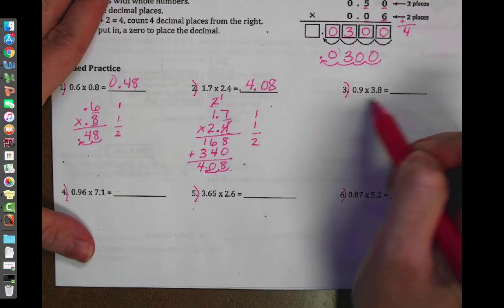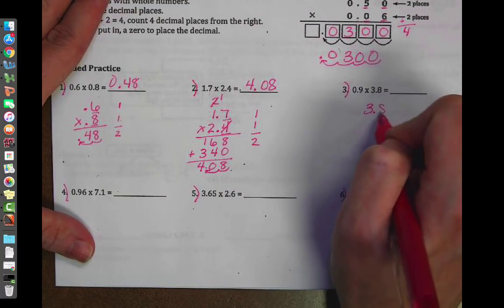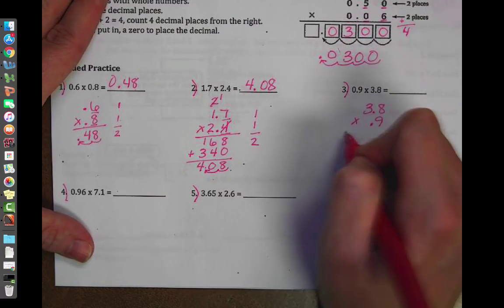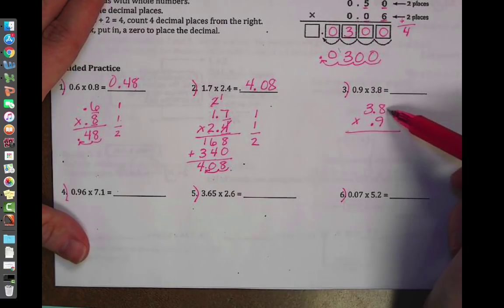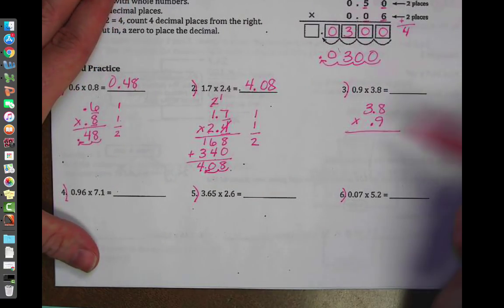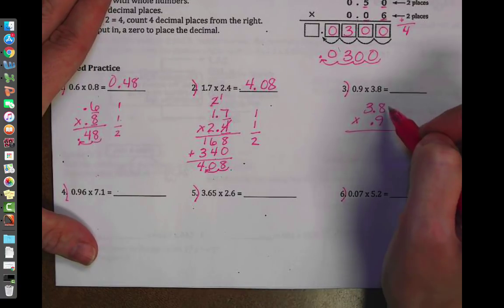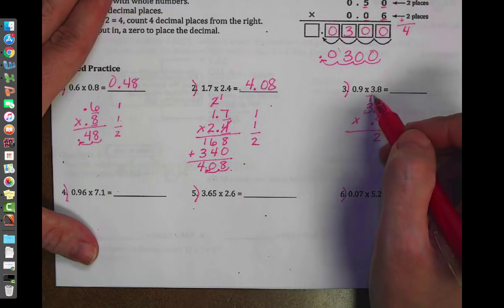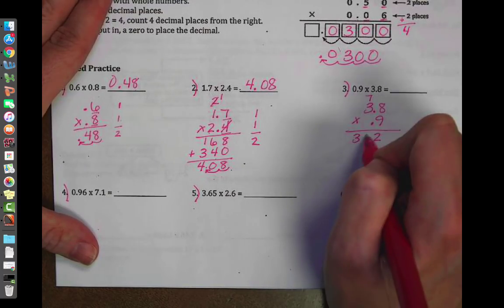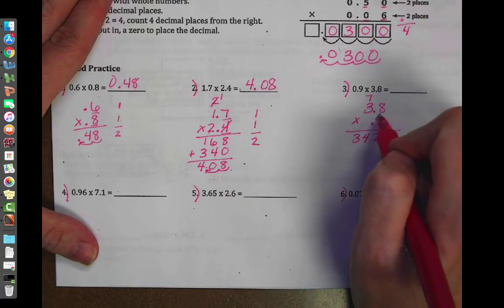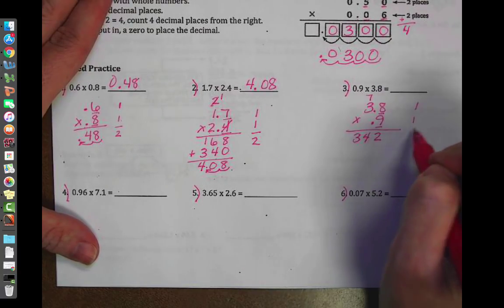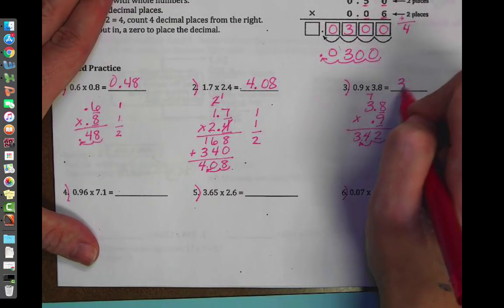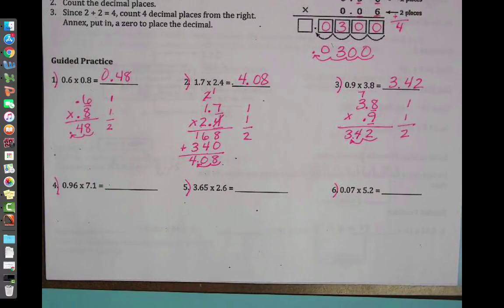I'm going to switch these 2 around because when I write them, I can leave this 0 off and just have my 9/10. Now, if you switched and you kept the 9/10 first, your work will be a little bit different than mine, but your answer should still match. All right, 9 times 8 is 72. 9 times 3 is 27. Plus 7 is 34. Okay, add up our decimals. 1 after, 1 after, total of 2. So move them in 2, 3, and 42/100.